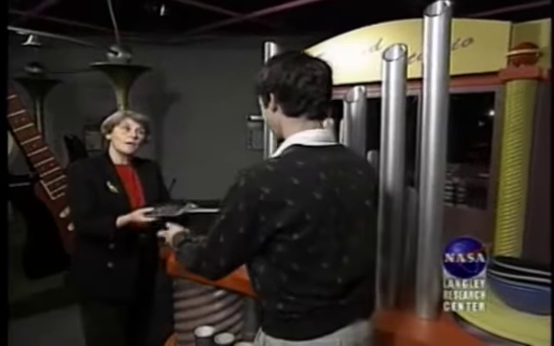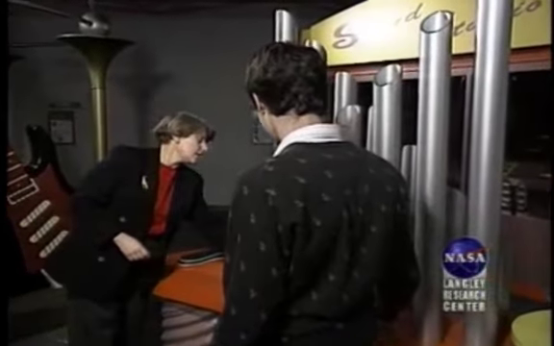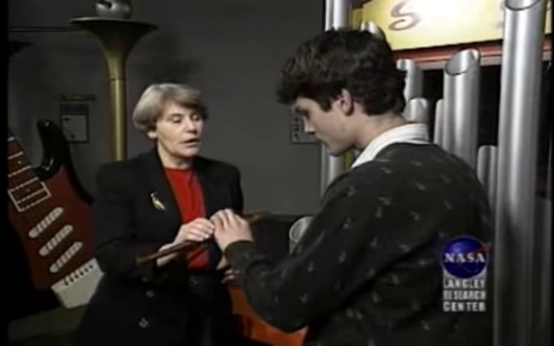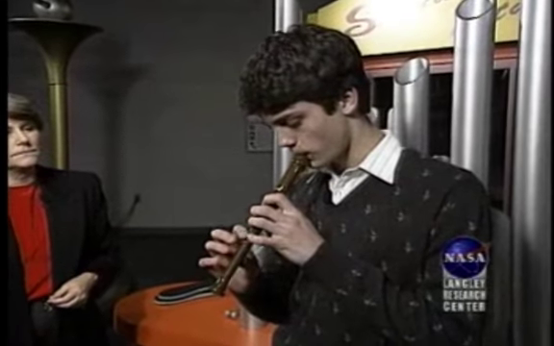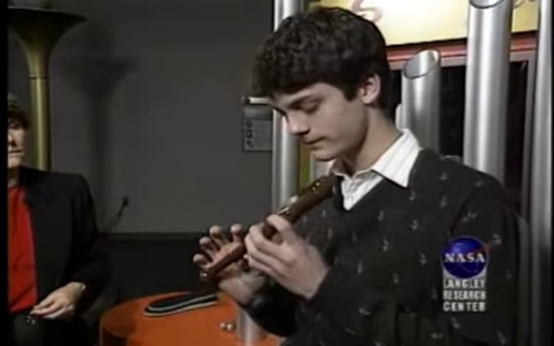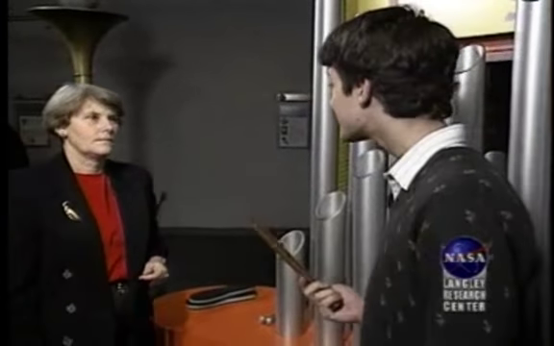Cool. We can also use a recorder to demonstrate pitch. You use your fingers to lengthen and shorten the tube and create higher and lower notes. Well, that's great, but how do you make it louder? Well, with a recorder, just simply by blowing more air into the tube.